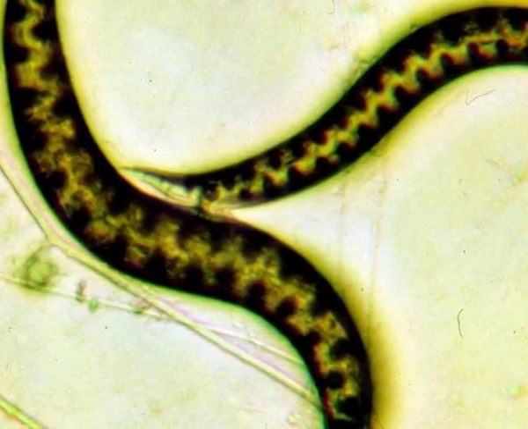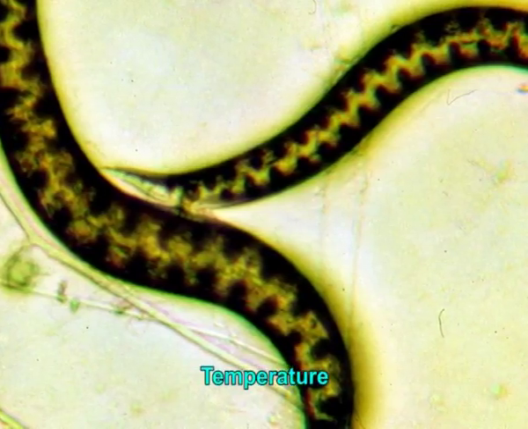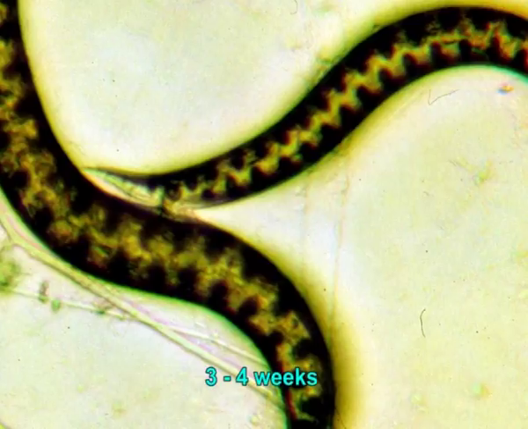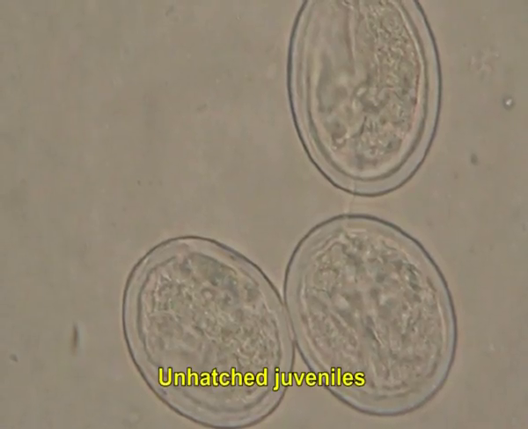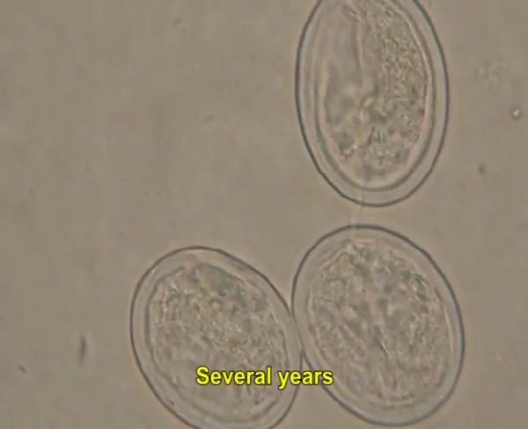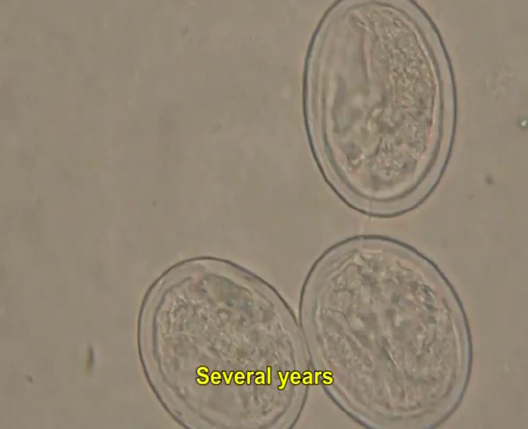Approximately 20 to 60% of the eggs hatch annually under suitable temperature and moisture conditions, resulting in new infection on susceptible crops. If host plants' roots are not available as soon as hatching, the juveniles tend to die. The optimum temperature for development and reproduction is 21 to 27 degrees Celsius. The length of the life cycle depends primarily on temperature and may be completed in 3 to 4 weeks at optimum temperature for reproduction. Because unhatched juveniles can remain viable for several years, this nematode is very persistent between host crops.